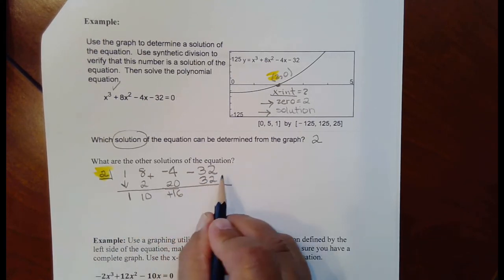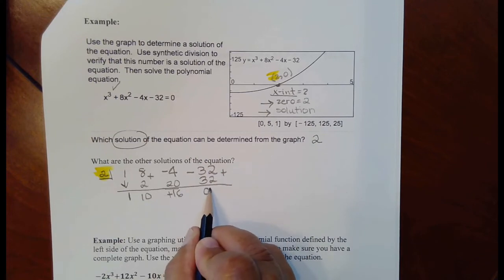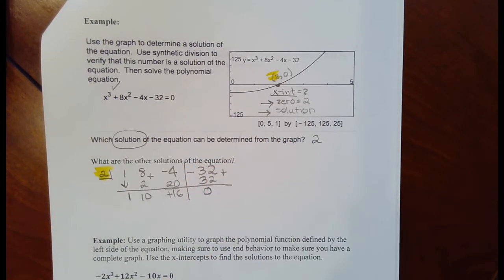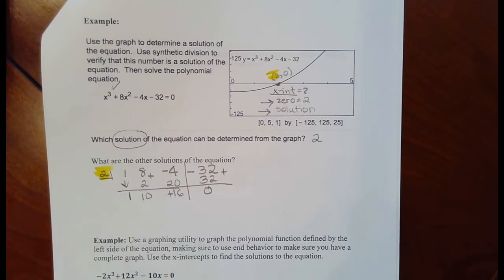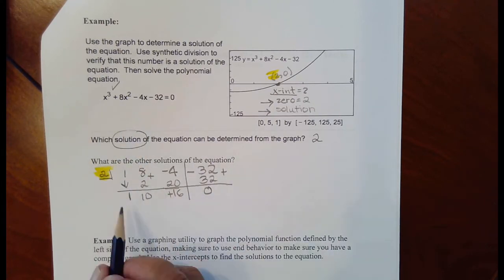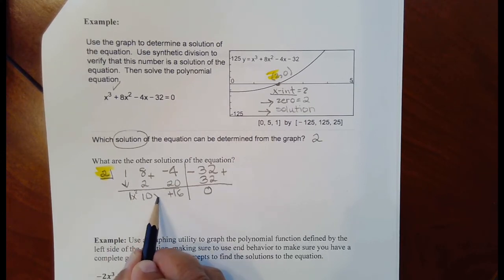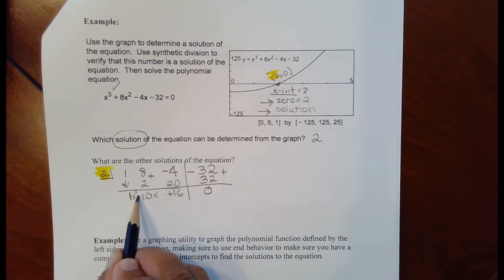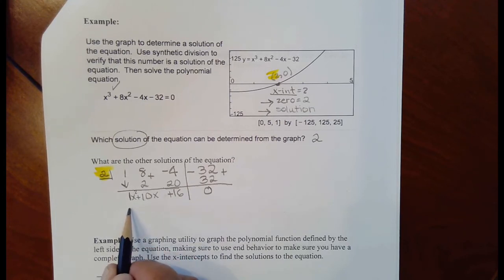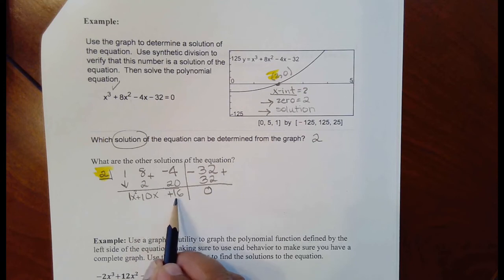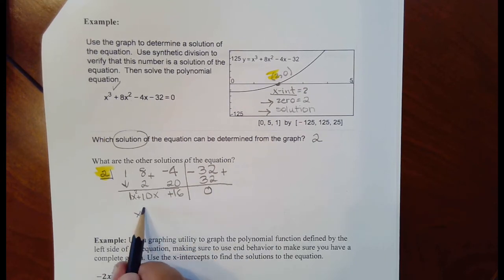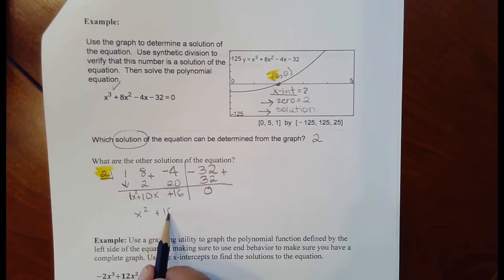So bring this, and you're into x equal to -2. Bring this over here, and you're into x equal to -8. So there you go. You have all 3 solutions. The one that was given off of the graph, and then the other 2 that you got through synthetic division and factoring, which are -2 and -8. Okay.